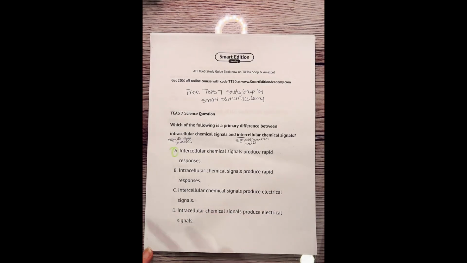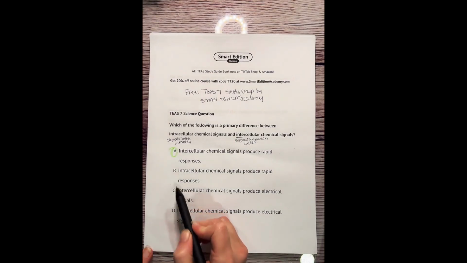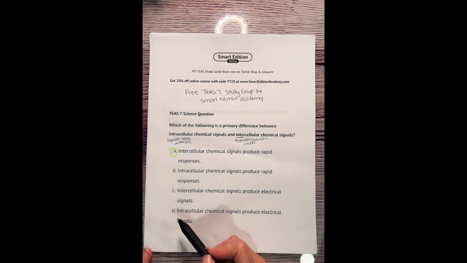Really quickly, just because I saw some B's down in the comments, I'm going to go over why B is not correct. B is not correct because these signals, intra, happen inside of the cells. The signals happen inside of one cell, and because of that, they're typically slower.